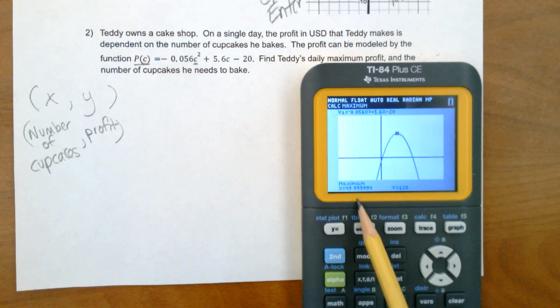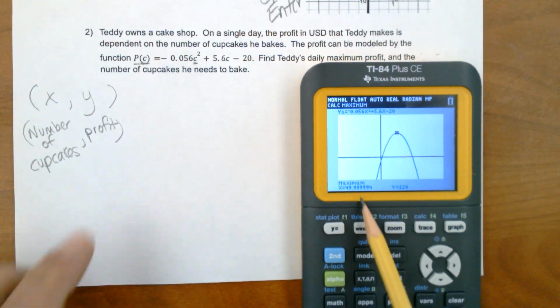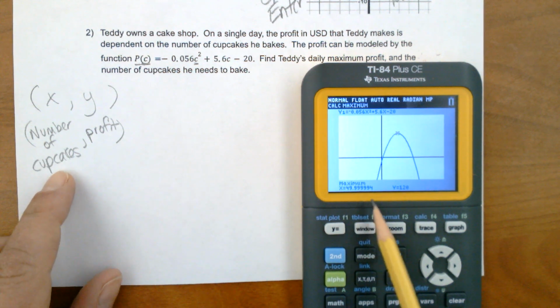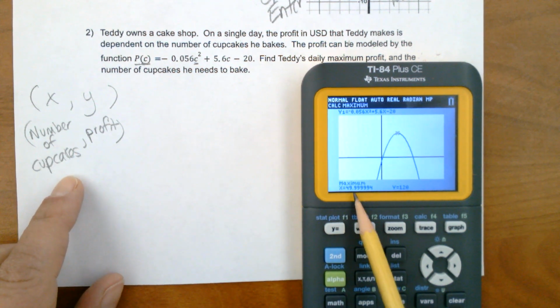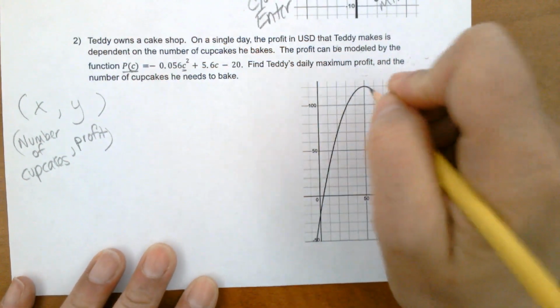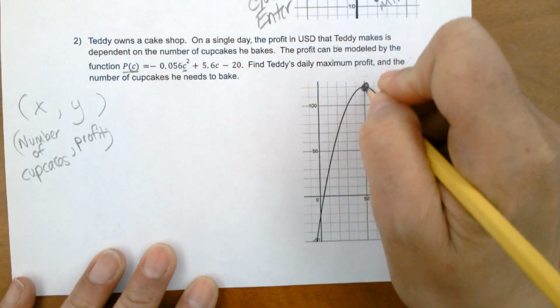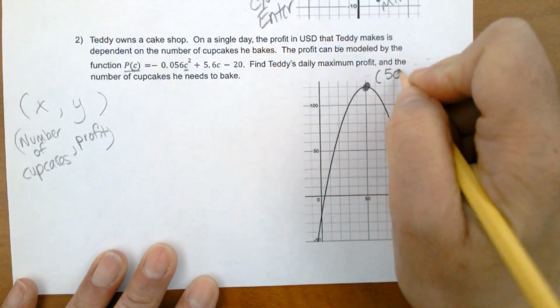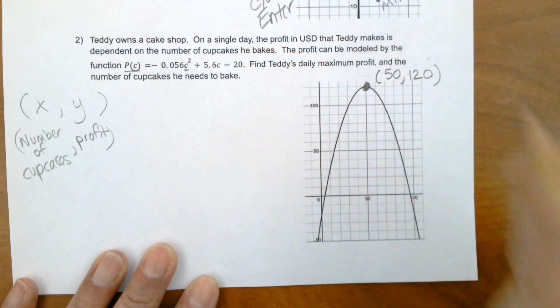And here's our maximum. I'm actually going to round that to 50 because if you notice, 49.9 is the number of cupcakes. We're not going to have 0.9 of a cupcake. So I am going to round that to 50, and then the Y is 120. So on this graph, I'm going to put a little point here. I did graph it for you in Desmos, yay. And I'm going to do 50, 120.